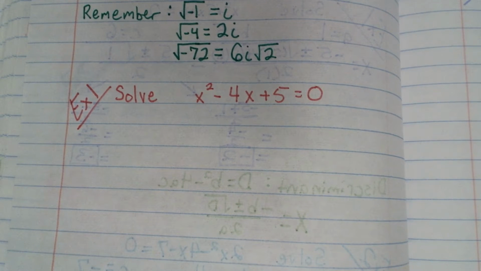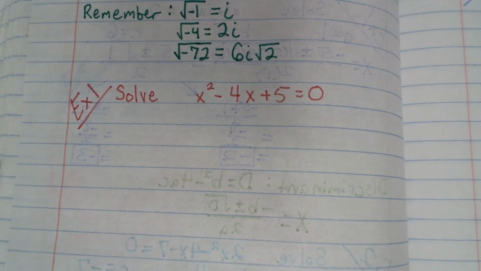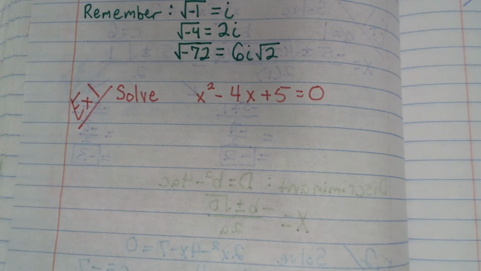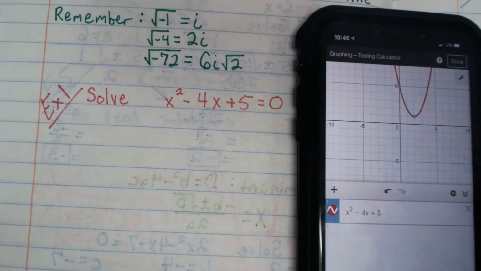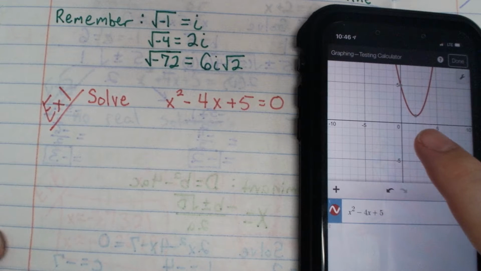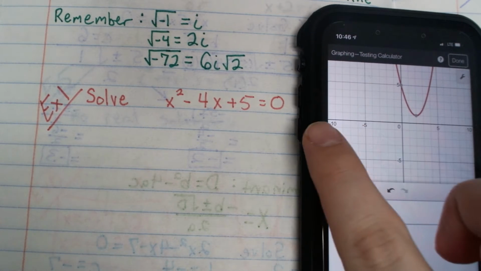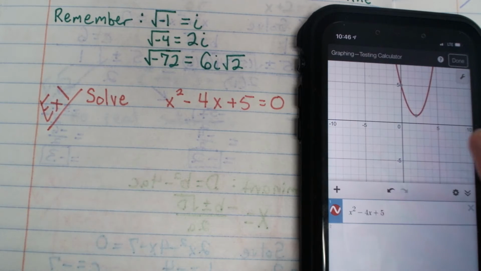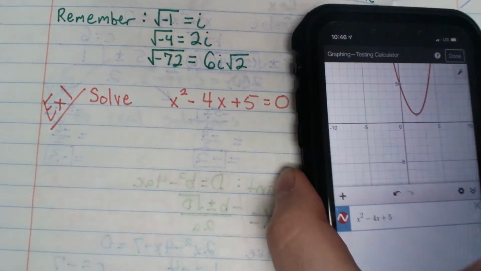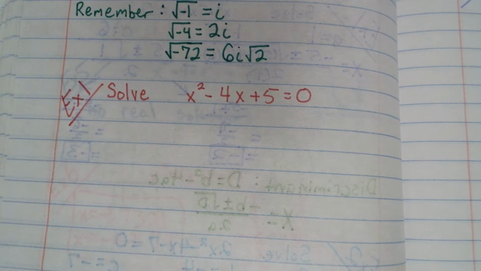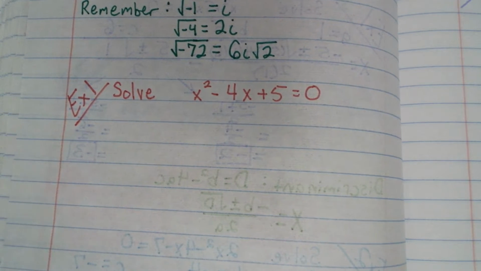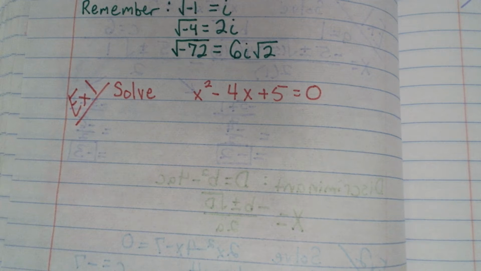In our first example, we're looking at x squared minus 4x plus 5. So remember, we went back a few sections ago and talked about some of these quadratics that never cross the x-axis. There's never an x value that makes the function equal to 0, and we said that this meant there was no real solution. However, we can have imaginary solutions, so I wanted to show you that on here.